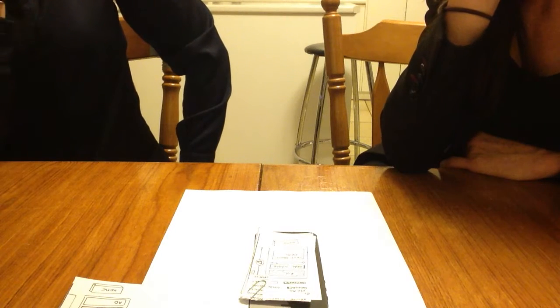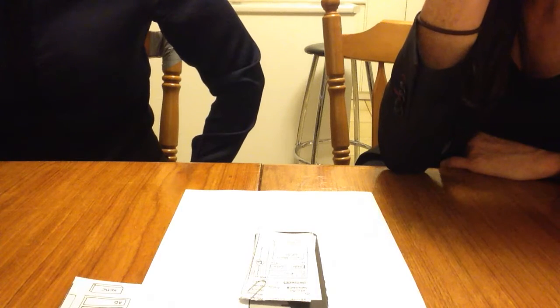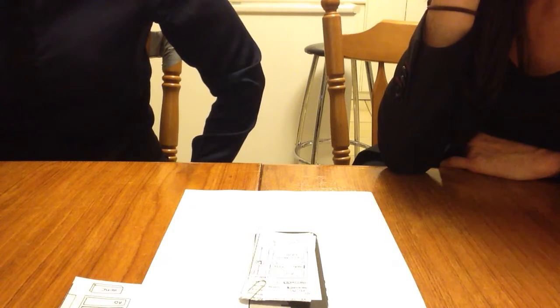I think it would be good to be able to select multiple things. So if you want to avoid something, it's good to be able to select multiple things to avoid. Okay.